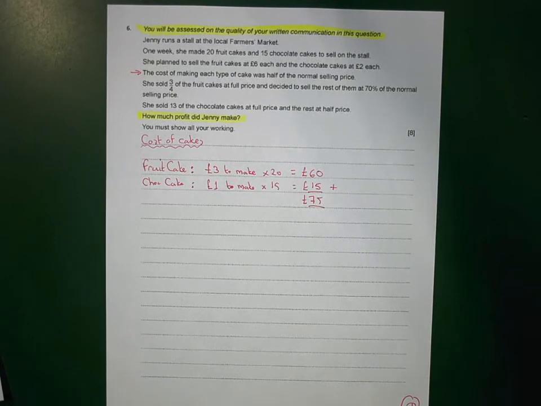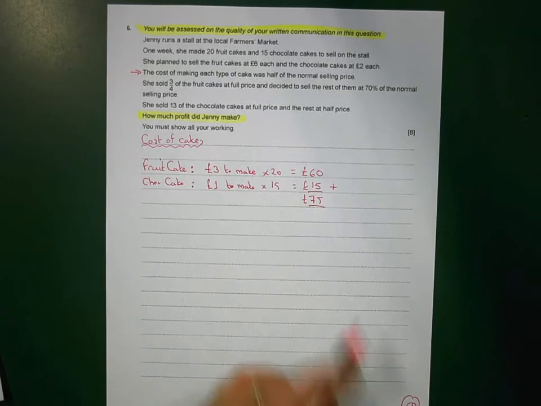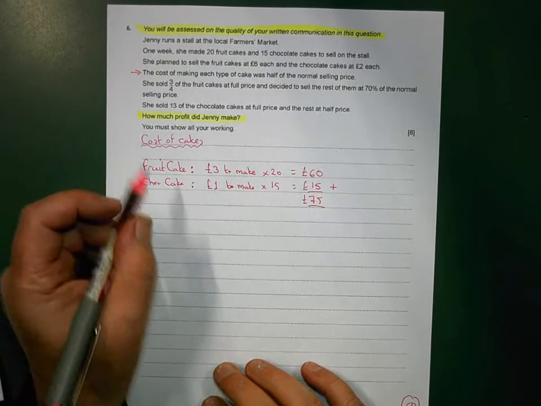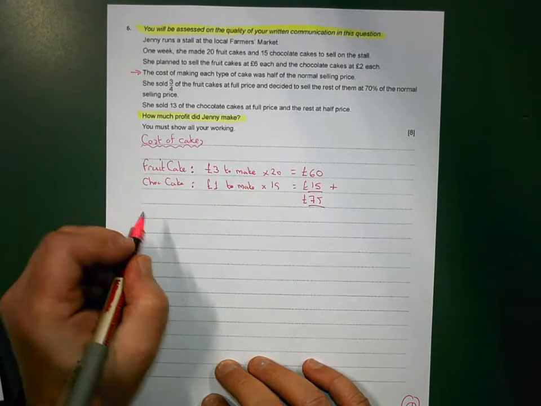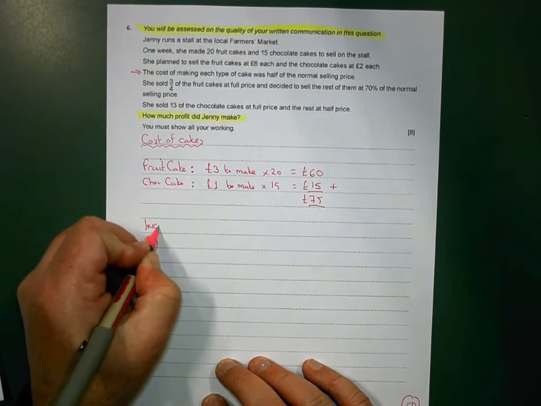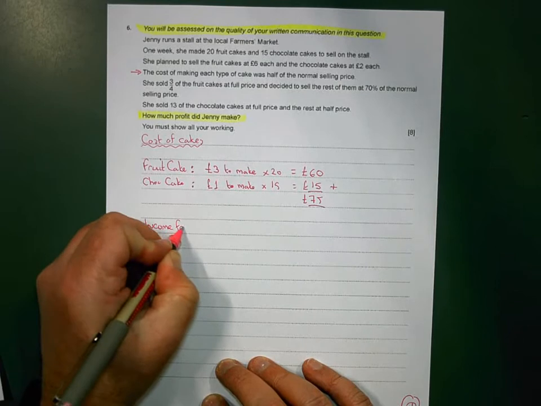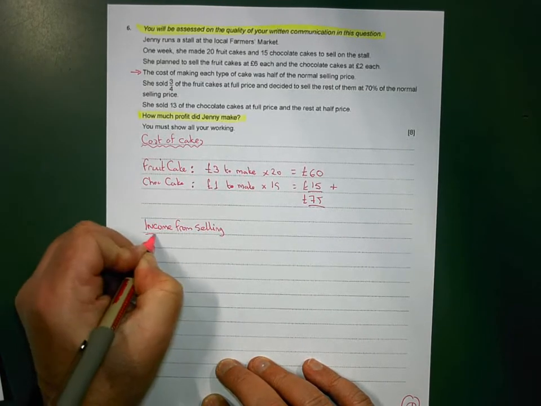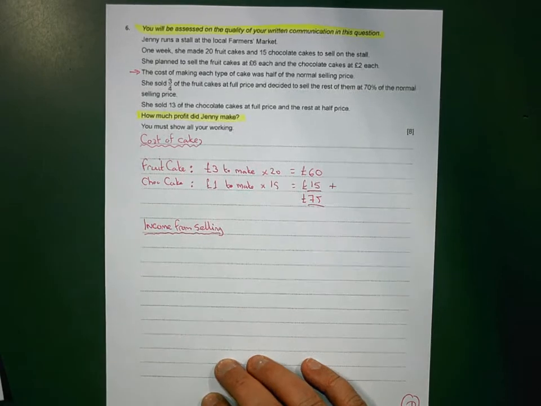So whatever she sells them for, if it's going to be less than £75, she's making a loss. Yeah? So that's the cost of the cakes. Then we're going to work out her income, so the income from selling.